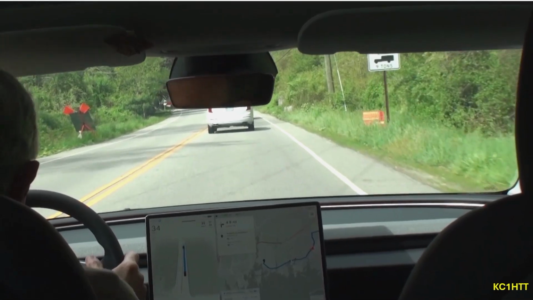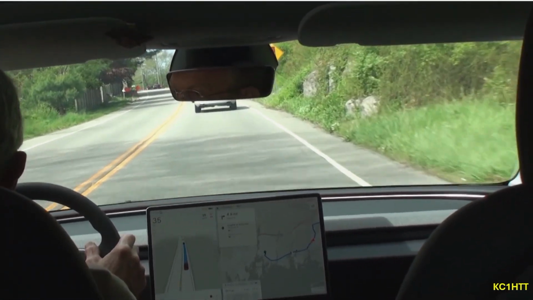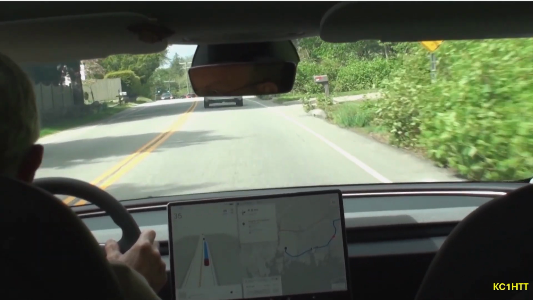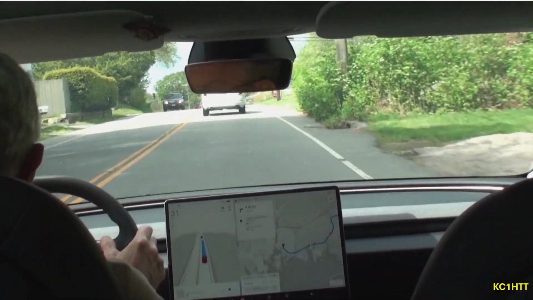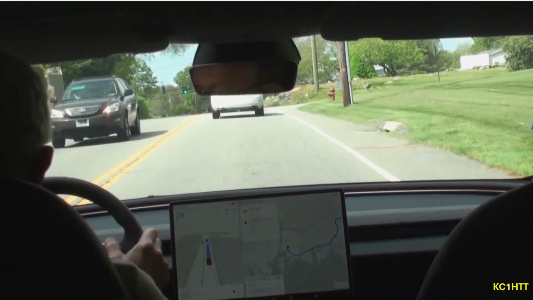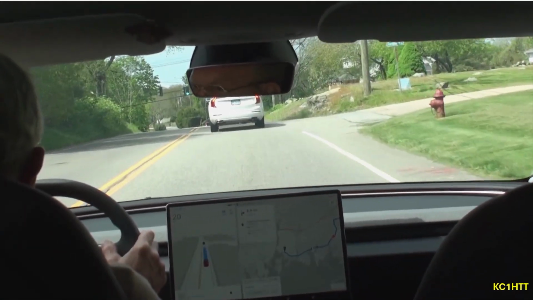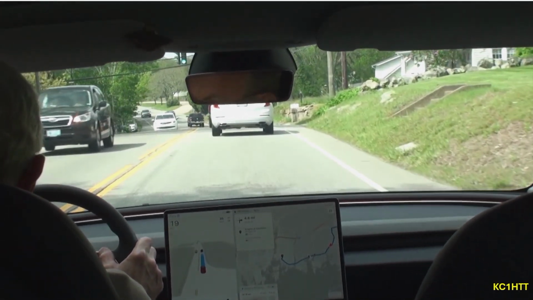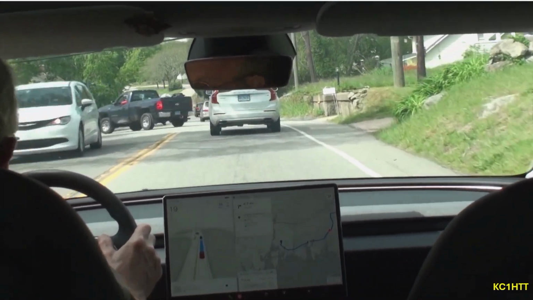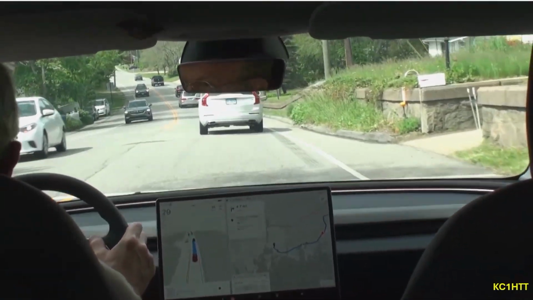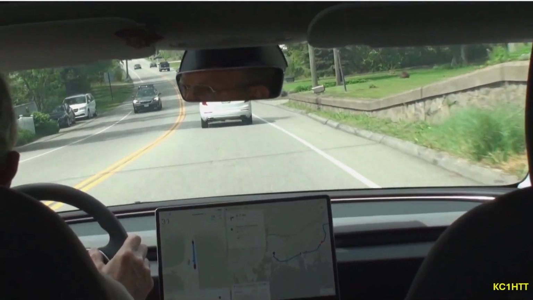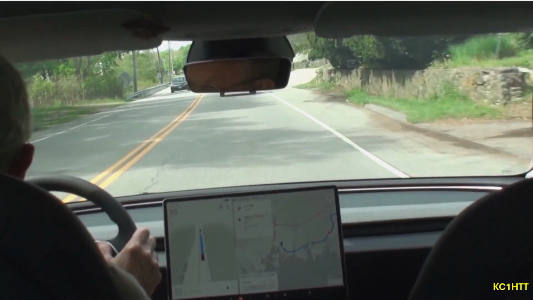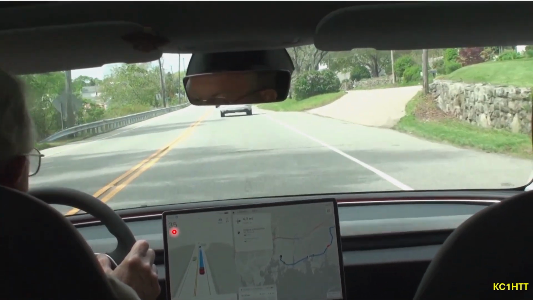It's accelerating now. And a traffic light is coming up. And the cars in front are slowing down. And one will be turning left. So now the cars are accelerating, and the Tesla Model 3 is accelerating up to 35 miles per hour.